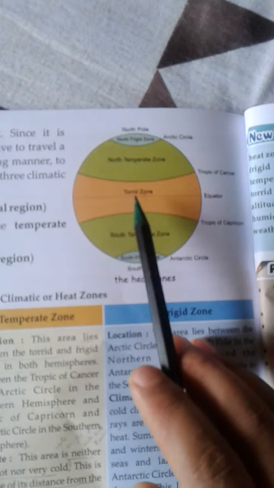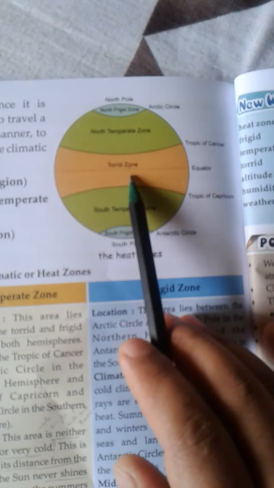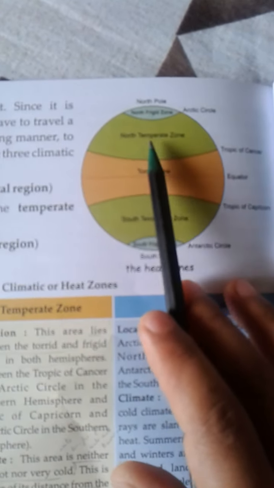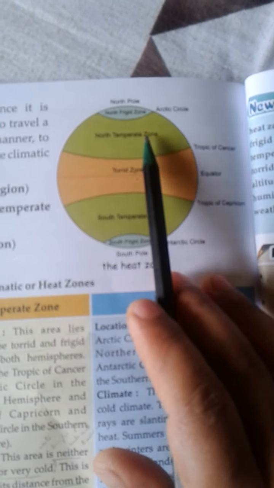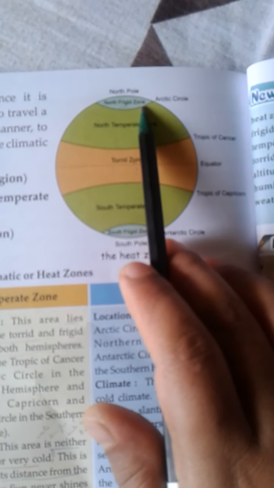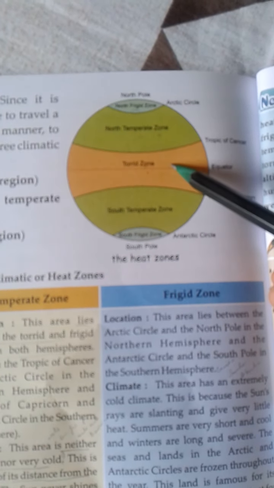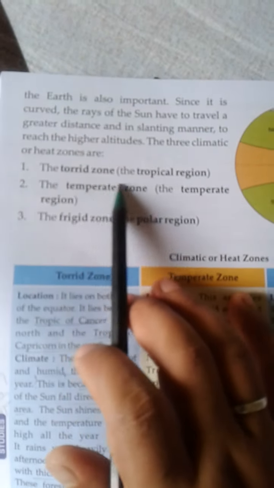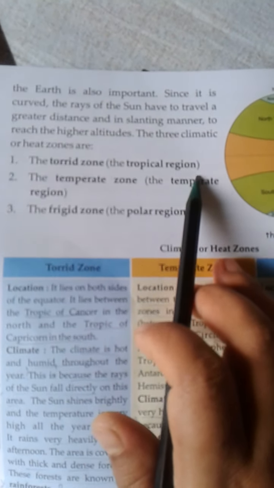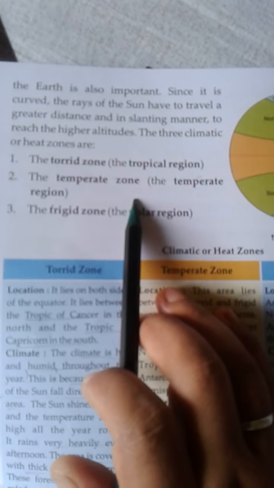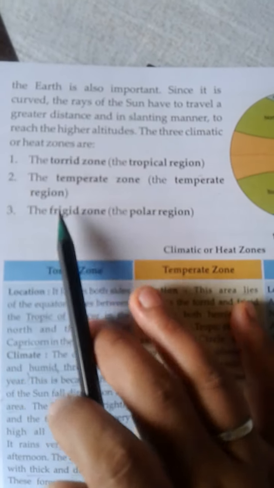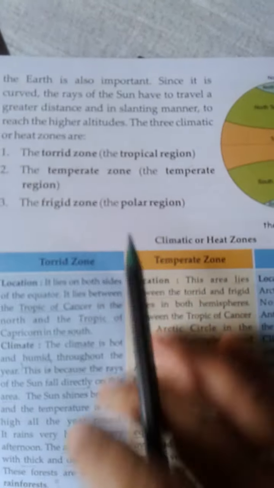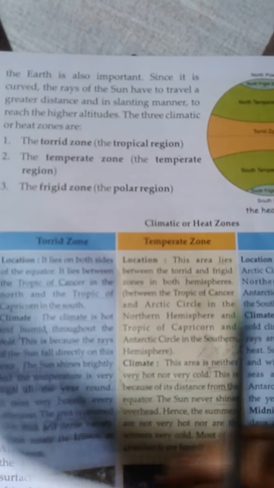Turn to the next page and you will see here. One is Torrid Zone, the other is temperate zone, and the other is frigid zone. These are the three climatic zones or heat zones that we see. Torrid zone, known as tropical region; temperate zone or temperate region; frigid zone or polar region. So these are the three climatic or heat zones.